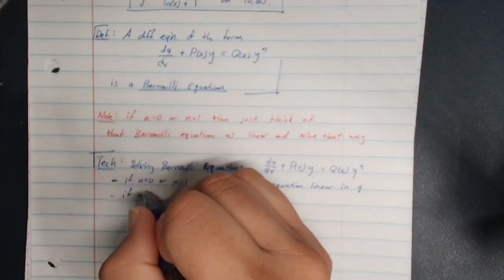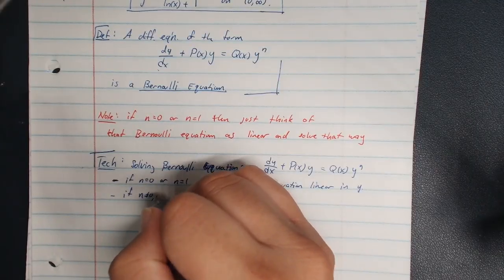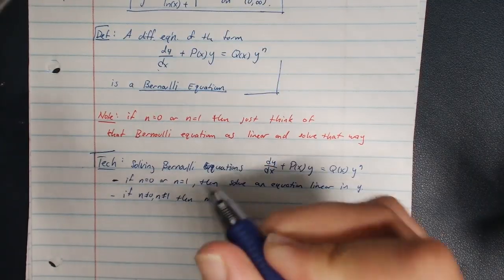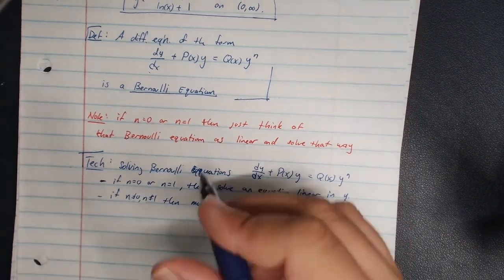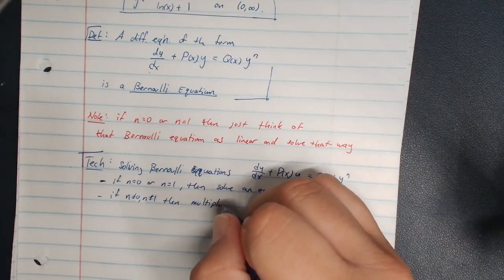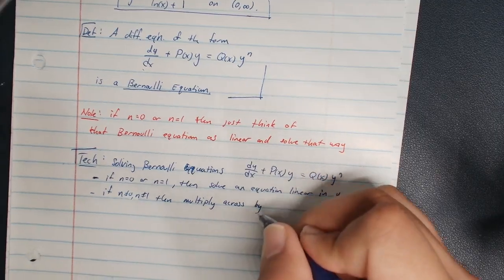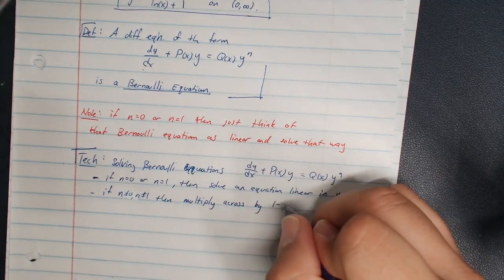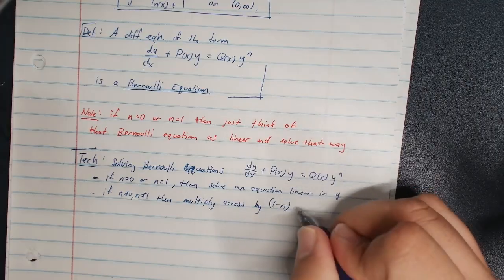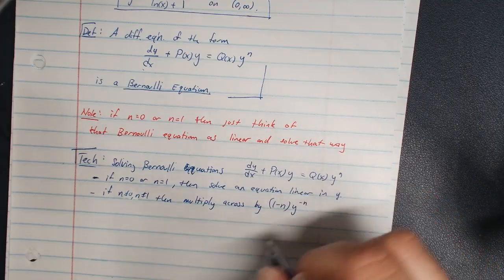If n is not 0, if n is not 1, then you're going to go ahead and multiply on both sides. Multiply across by 1 minus n times y to the negative n.